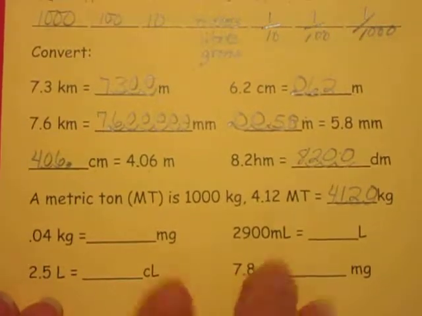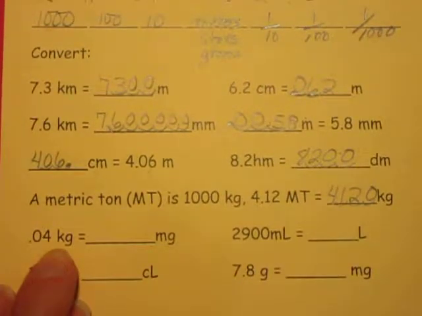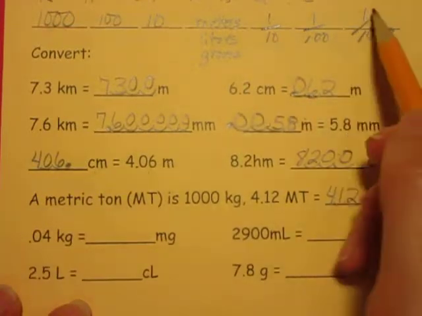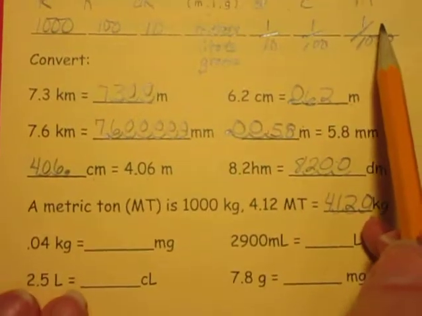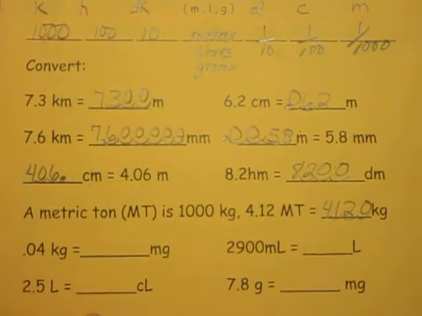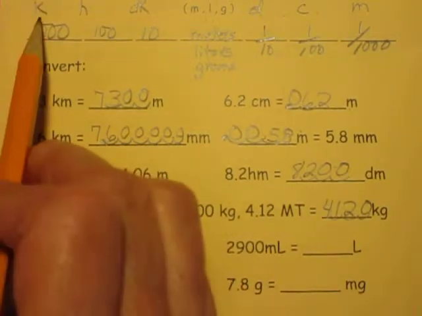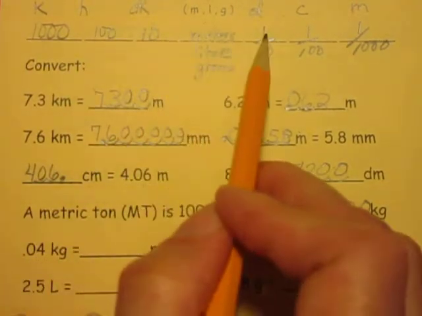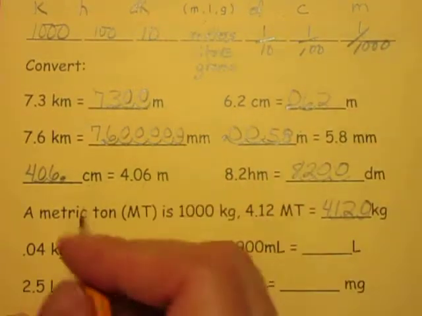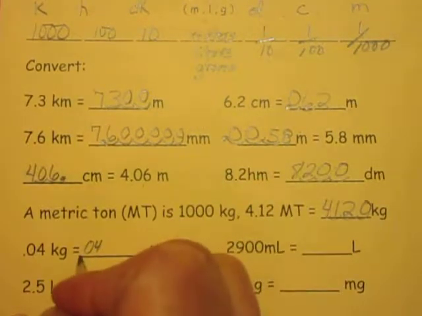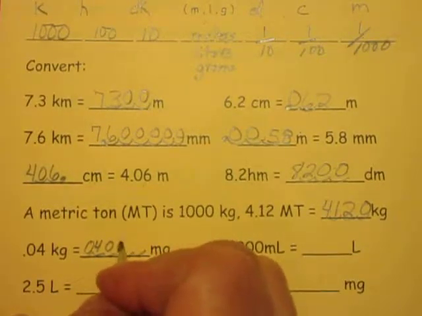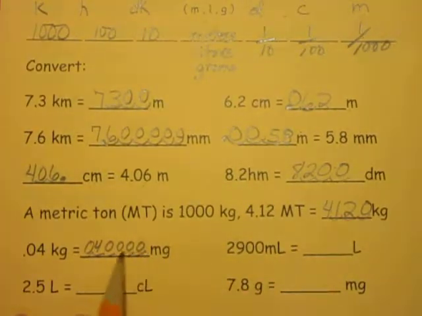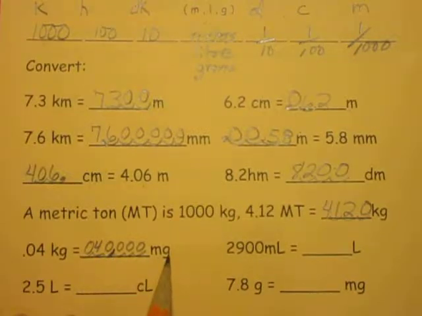Okay, moving down here, I've got 400th of a kilogram. So we're way up here. 400th of a kilogram. We're moving all the way over to the right to milligrams. You just barely get everything on this screen. So that means I'm going 1, 2, 3, 4, 5, 6 units of movement here. So I'm going to write my 0 and my 4, and I'm going to go 1, 2, 3, 4, 5, 6. Got to write them kind of small to get them on there. But you want to put your little spaces in there so that you make sure you get enough placeholders, but that'd be equal to 40,000 milligrams.